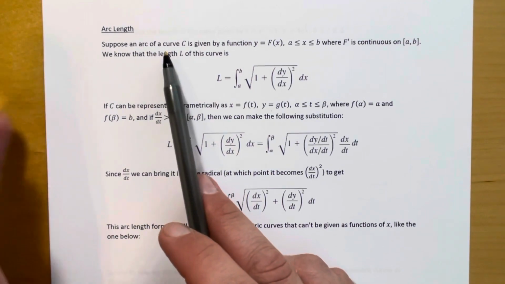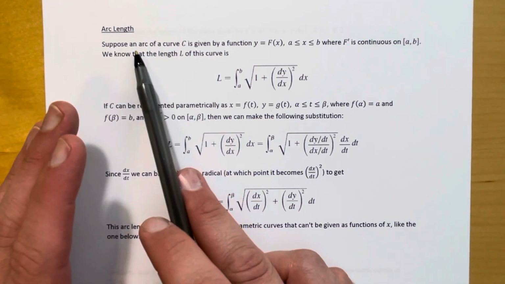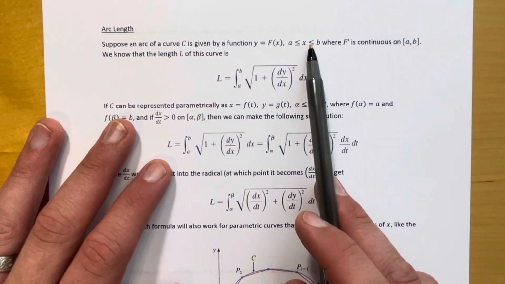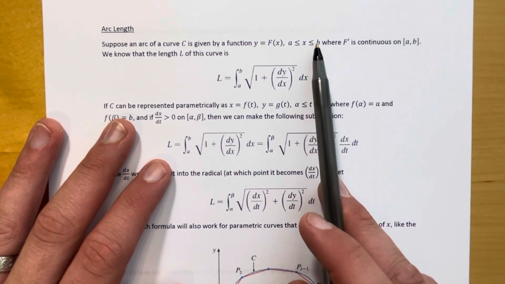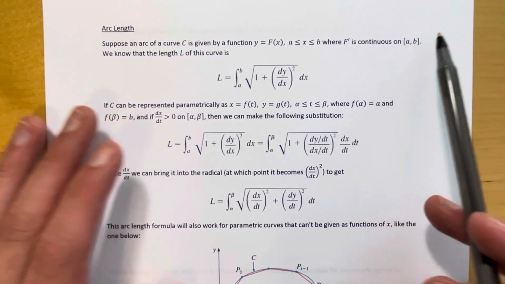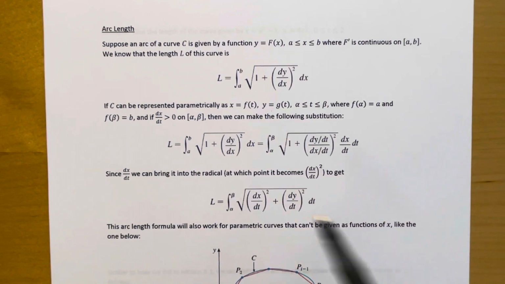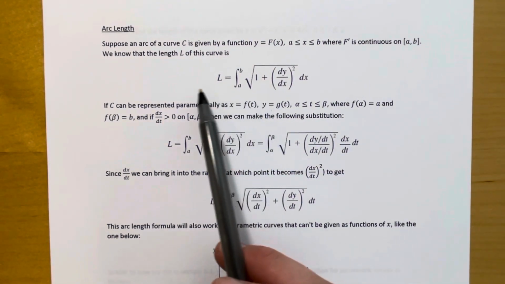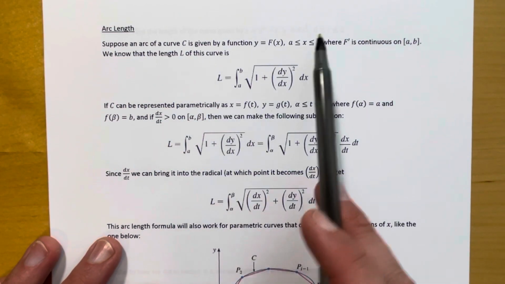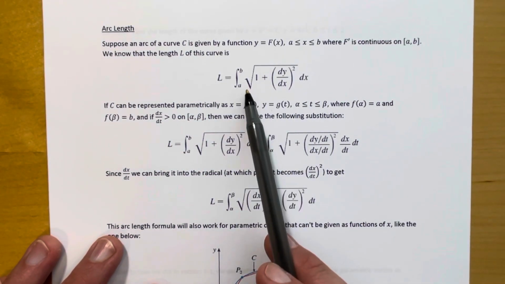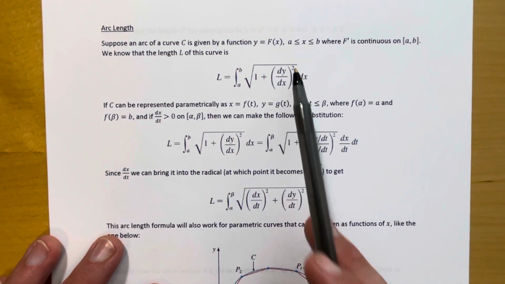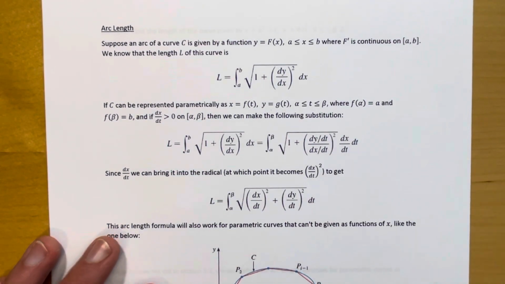We're going to suppose for a second that a curve C, or an arc of a curve C, is given by this function, y equals f of x, and we restrict x to some interval a, b. We're also going to assume f prime is continuous on a, b. That was one of the conditions that we needed to be in place to use our arc length formula. Then from 8.1, we know that the length of the curve on that interval is given by this integral right here. Integral from a to b of the square root of 1 plus dy dx squared dx.